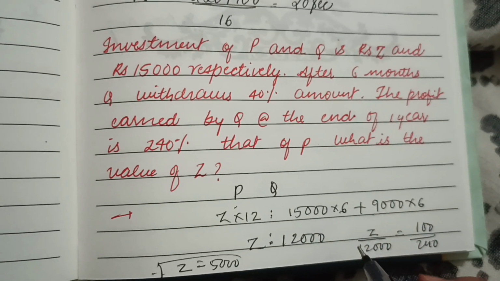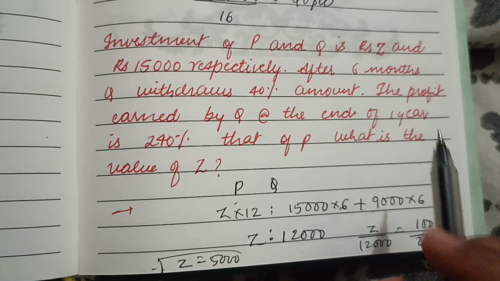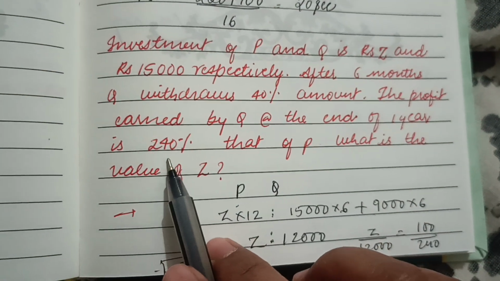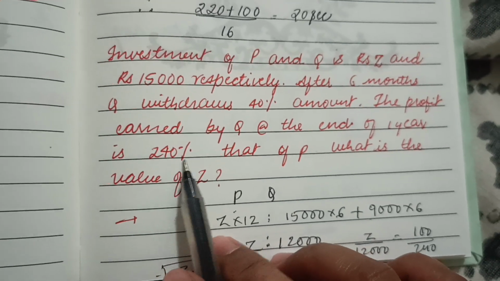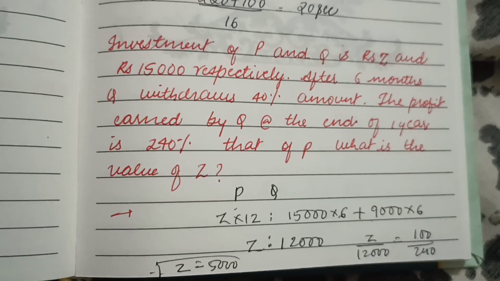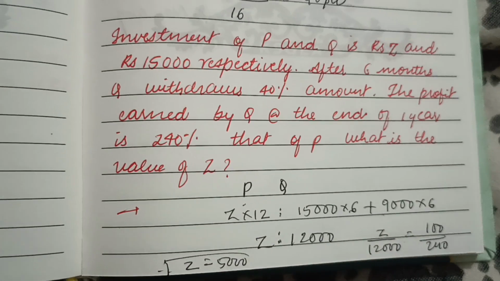So the ratio is Z to 12,000. Z divided by 12,000 will be equal to 100 by 240, because the profit of Q at the end of the year will be 240 percent of P. That's why I have written this ratio. Therefore Z will be equal to 5,000, which is the value of Z.